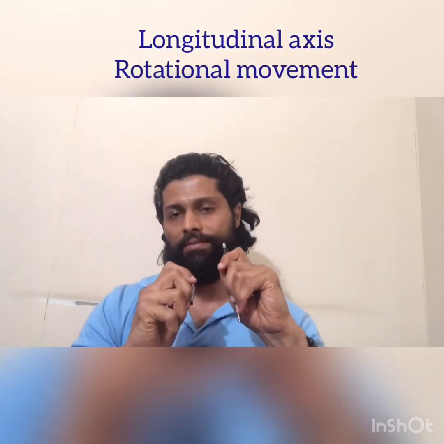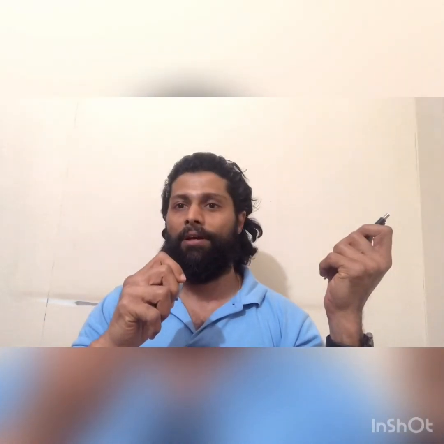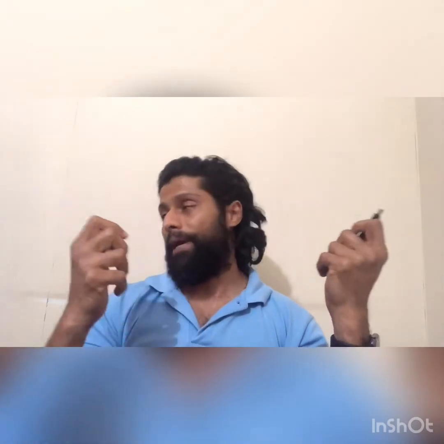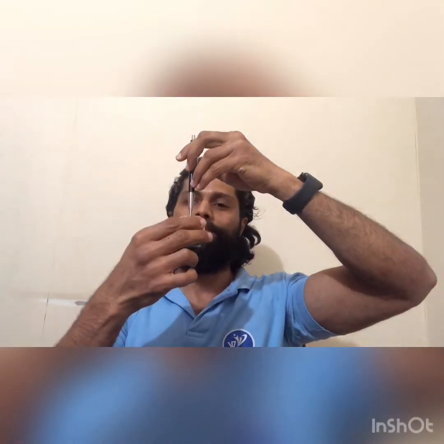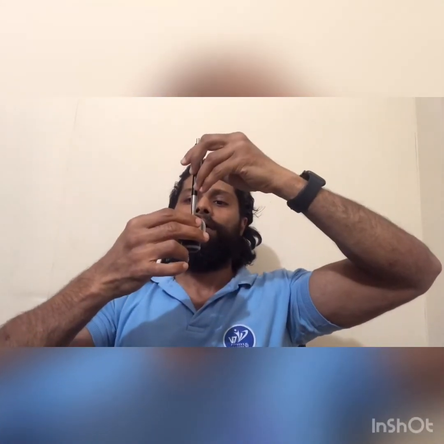Finally, the rotational movement that occurs in the transverse plane revolves or pivots around the longitudinal axis. For example, as I mentioned earlier, turning your head over your shoulder to look behind you. Otherwise, your ceiling fan. This is the axle and this is the blade. So the blade is rotating perpendicular to the axle.